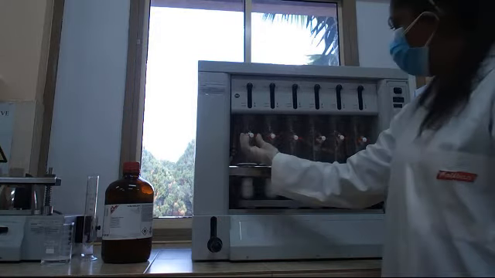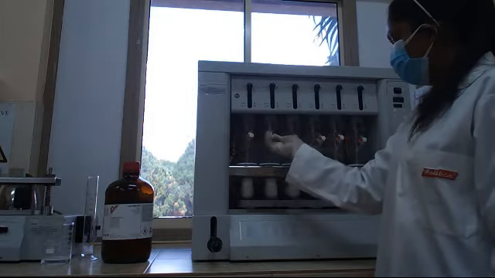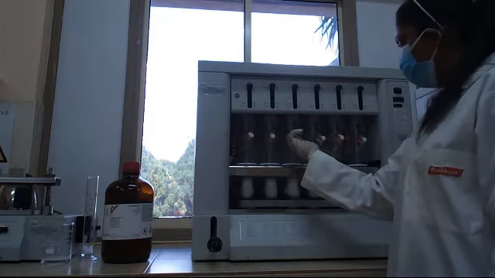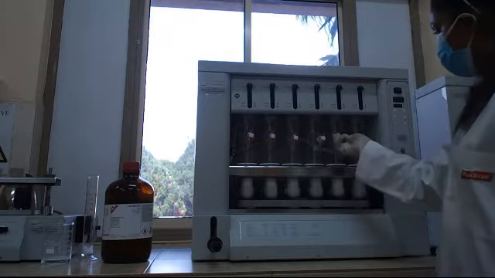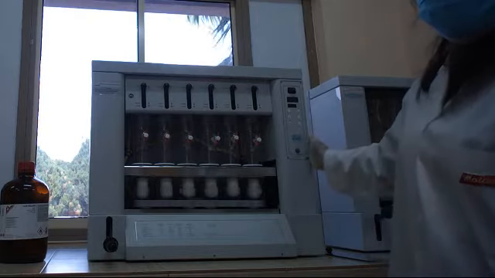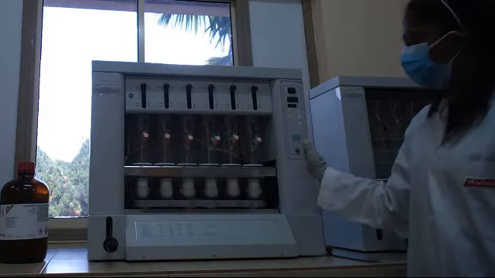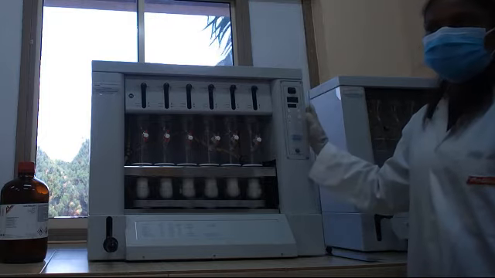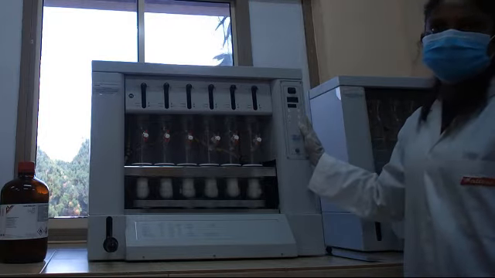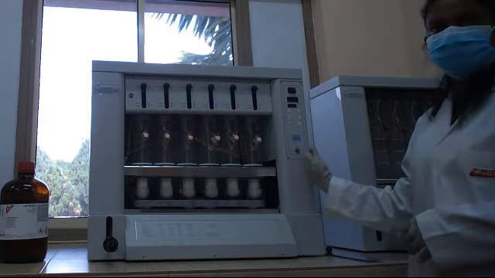Then open the cap and switch on the Soxhlet. Depending on your sample, you have to set the temperature and the time required. Now you have set the machine.